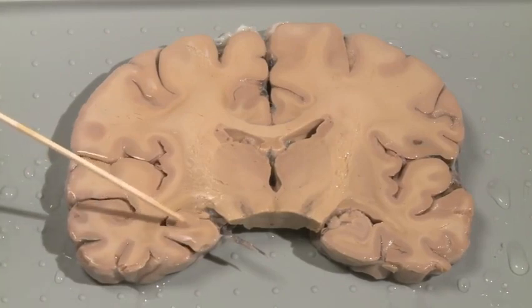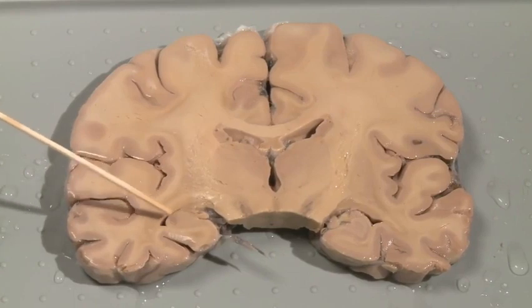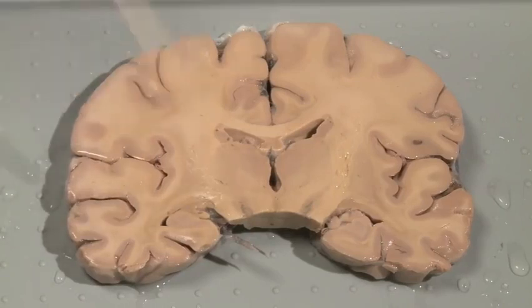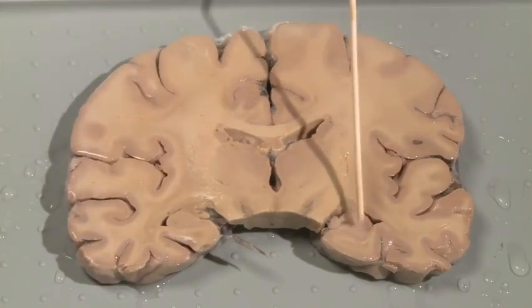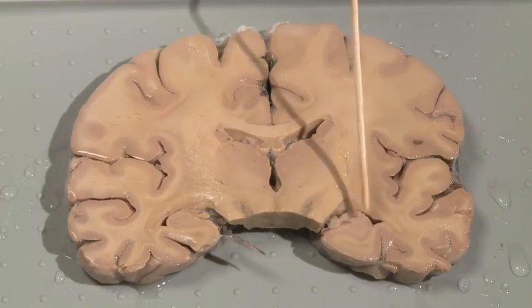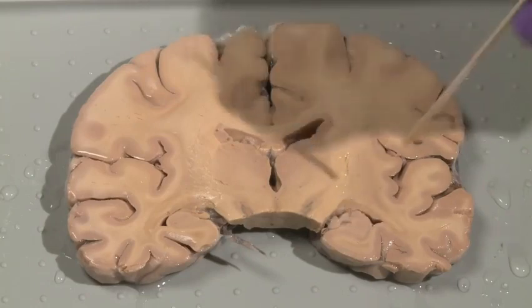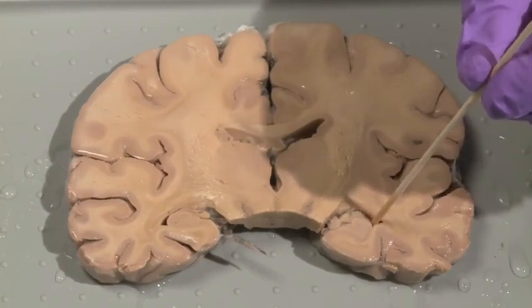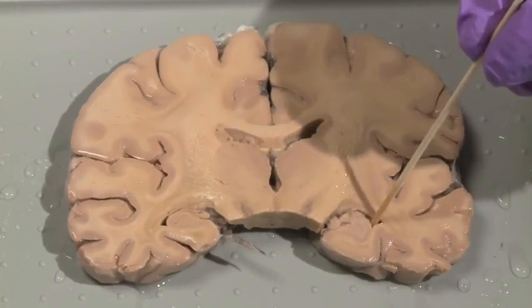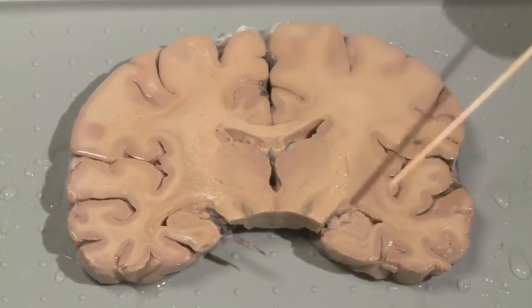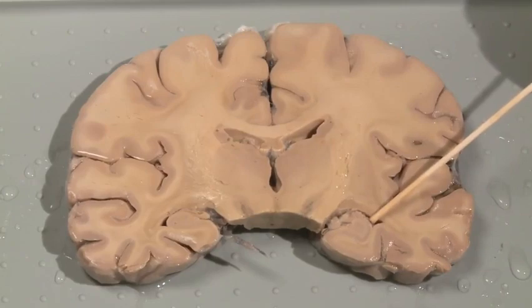And I think you can appreciate the curving nature of this medial margin of the temporal lobe forming the hippocampus. We see it nicely on both sides, forming the medial edge of the temporal lobe, and also forming the medial wall of a bit of the temporal horn of the lateral ventricle. So the hippocampus protrudes towards the lateral ventricle from the medial edge.